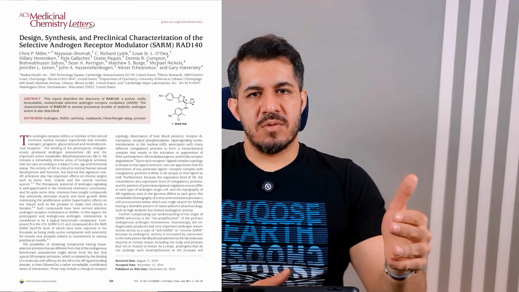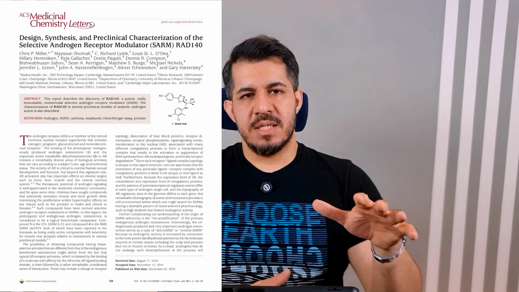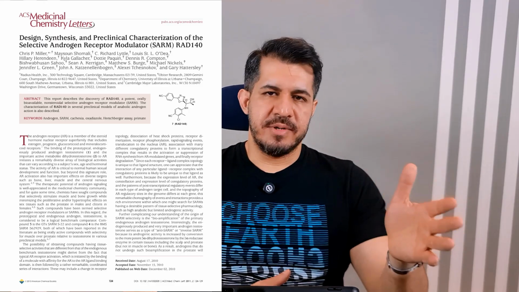Let's look closely at the quantitative data. In the foundational preclinical research published in ACS Medicinal Chemistry Letters, primates were given a daily oral dose of just 0.1 milligram per kilogram of body weight over a period of 28 days, 4 weeks. Even at this exceptionally low dose, the subject experienced a highly significant increase of over 10% in total lean body mass. The weight was clean, dry muscle tissue, completely devoid of fat accumulation or excess fluid retention.